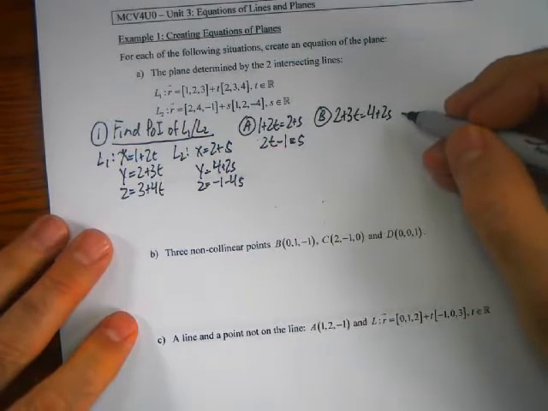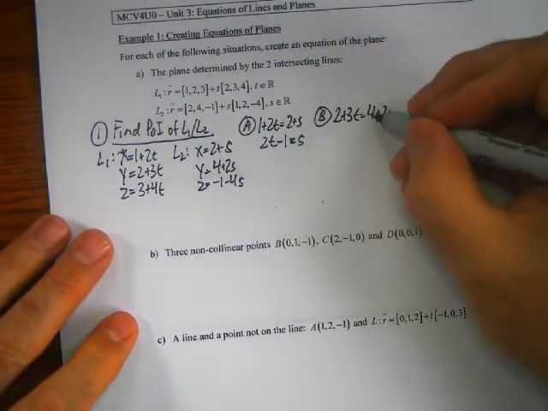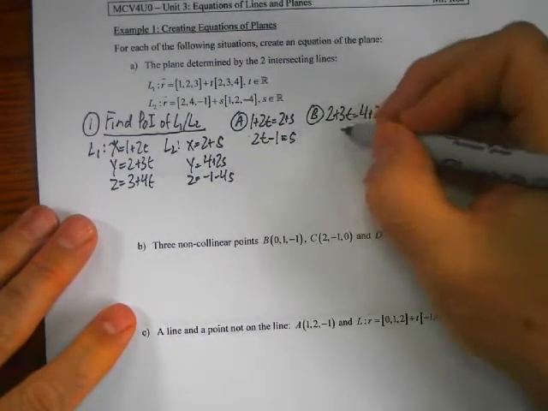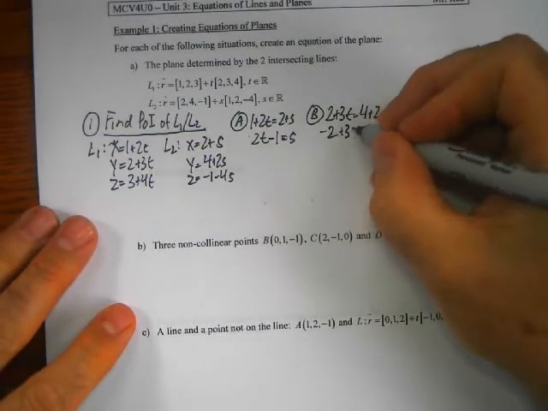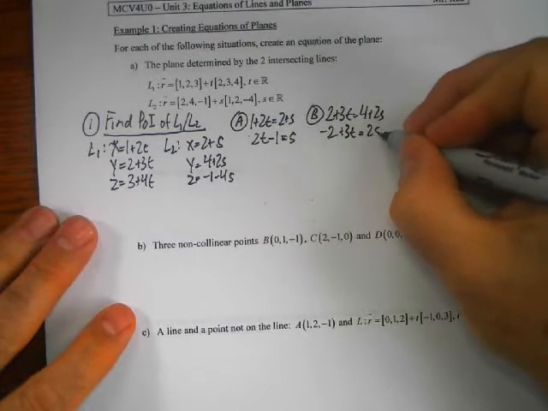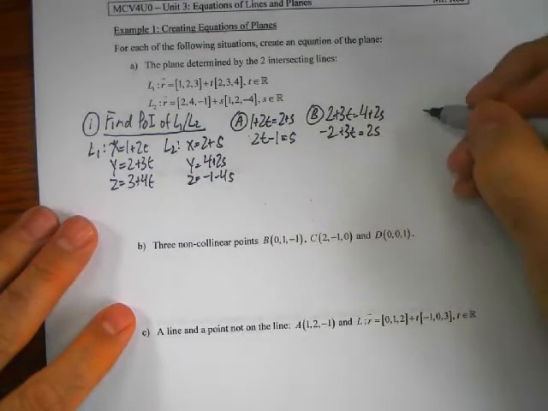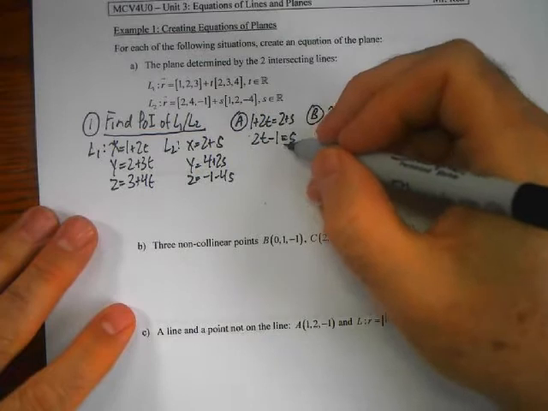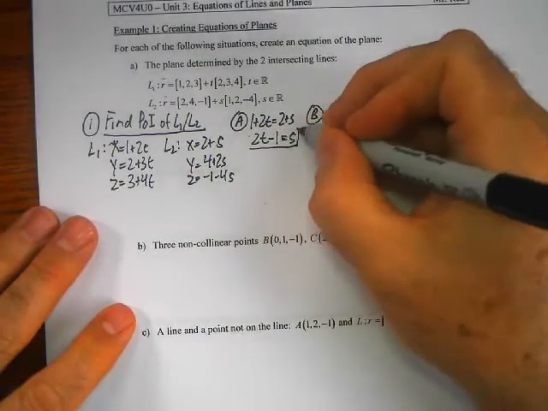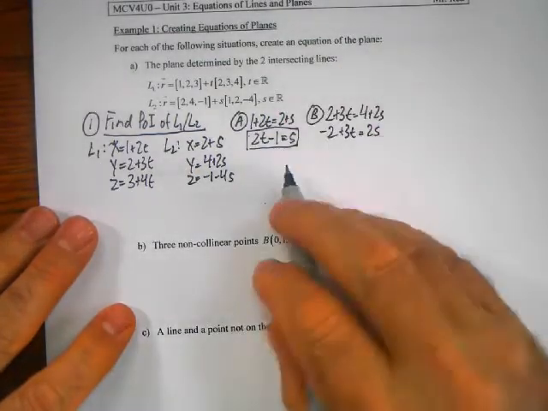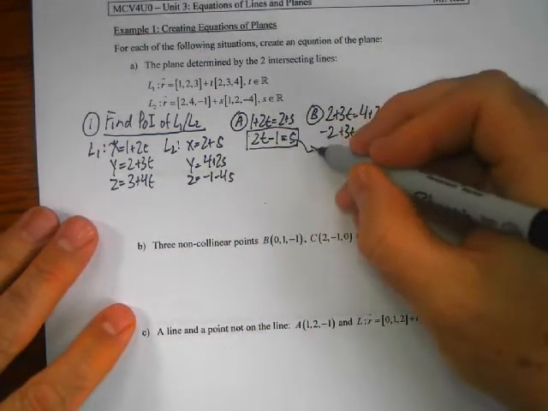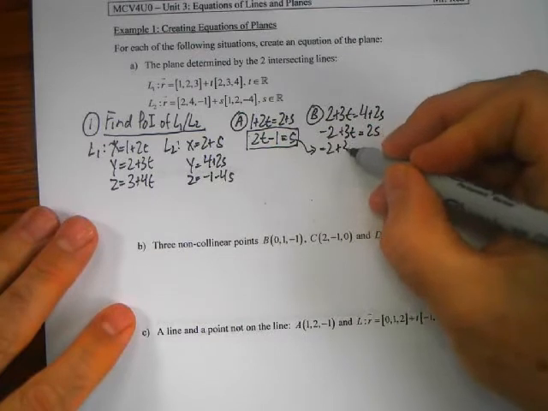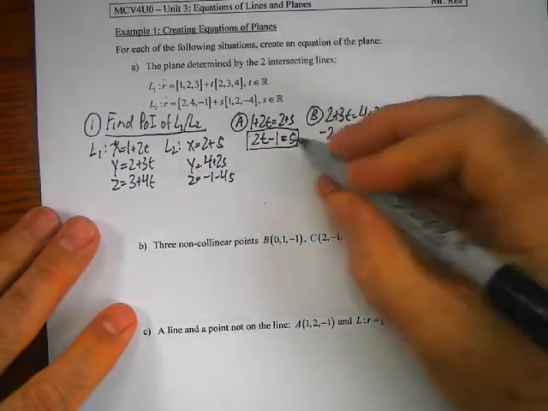If I subtract 4 from both sides here, I'm going to get negative 2 plus 3t is equal to 2s. And since I've already figured out what s is as a function of t, I'm going to change the s here to 2t minus 1.